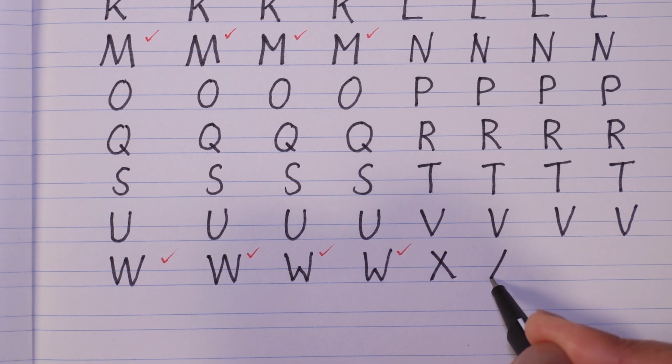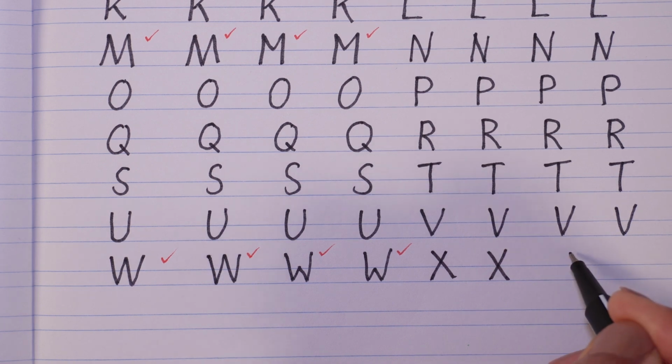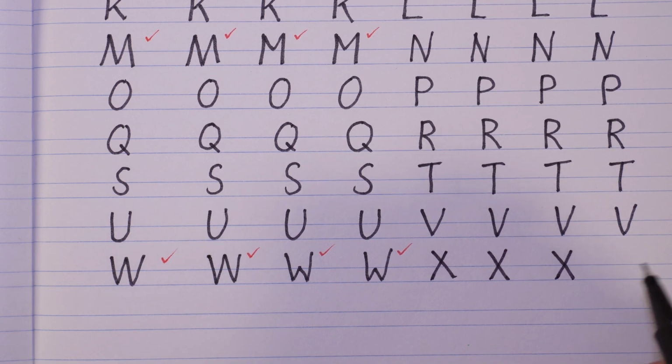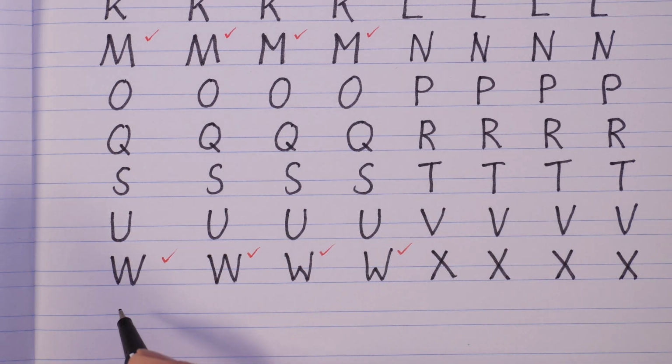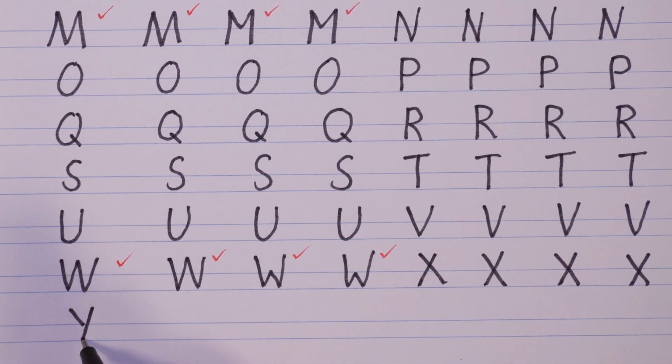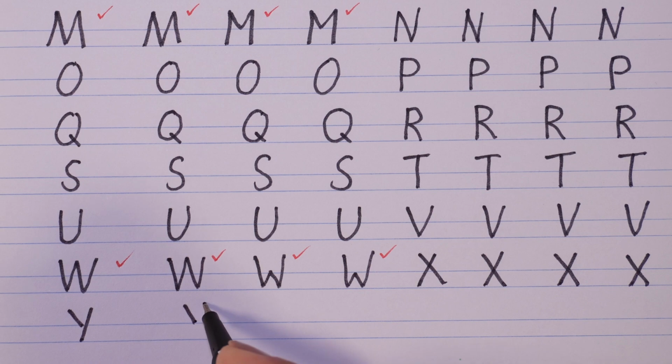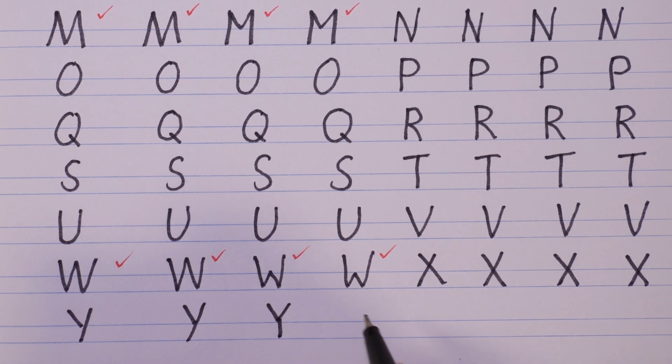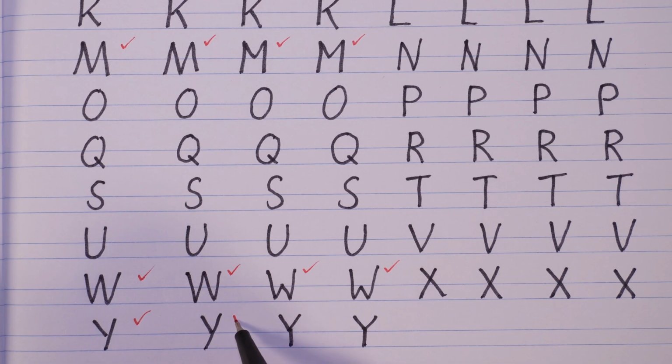X. Y. Or this way, Y. Both ways are correct.